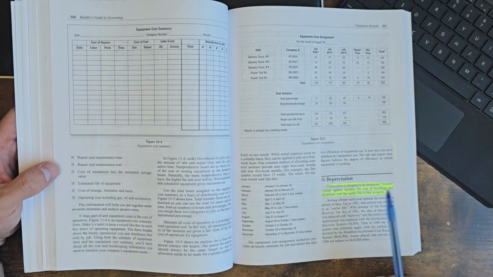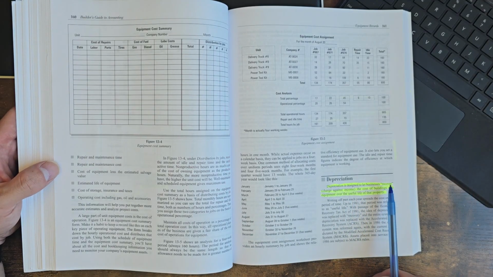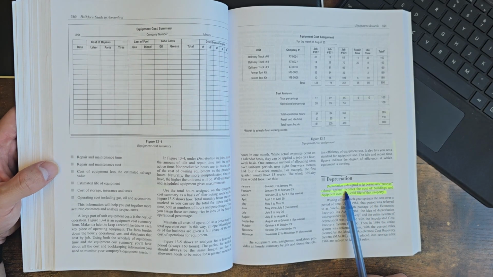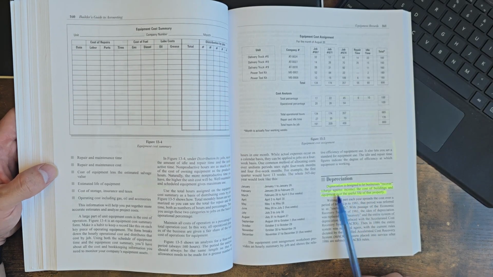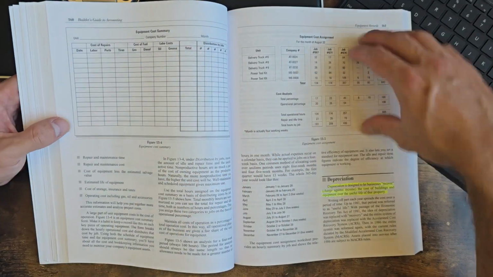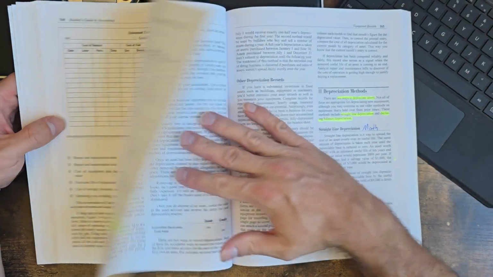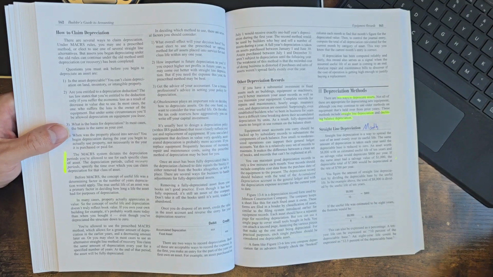So back to depreciation, and that is designed to let a business recover, which you charge against your income. That's why it's a negative asset. The cost of buildings and equipment over the useful life of that property. We're going to get into a lot of really good information here in a second. Okay, here we go already.